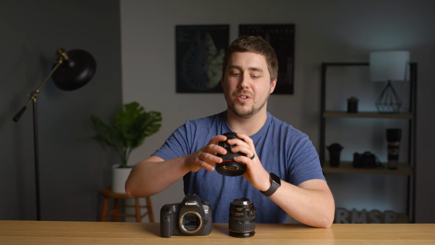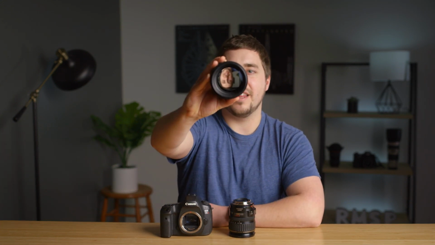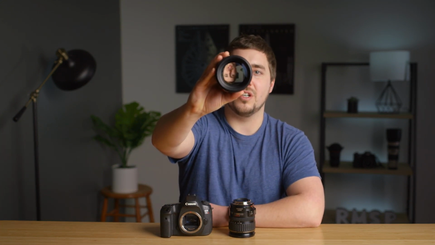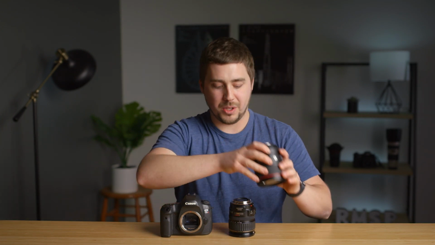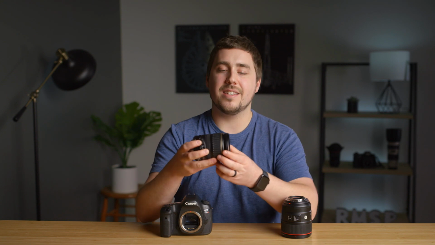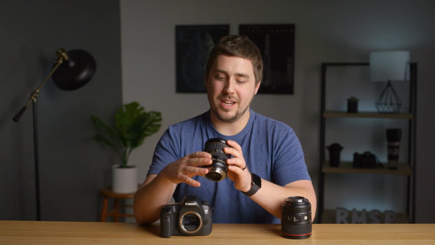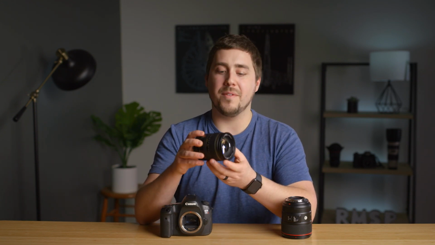How much light can it let in? How shallow is the depth of field? So check this out. Here's the opening inside of this lens. Very big circle of light that it allows through. This thing can suck up light really, really well. On the other hand, this lens is, let me see, f3.5 to 5.6.